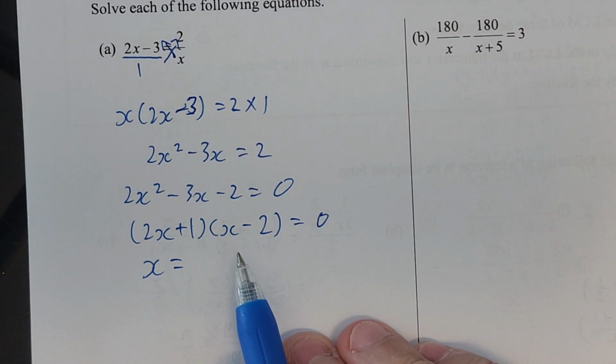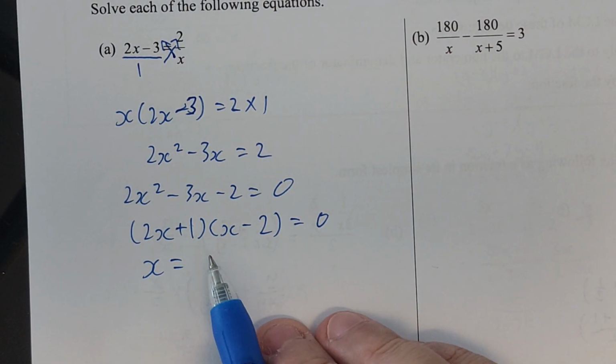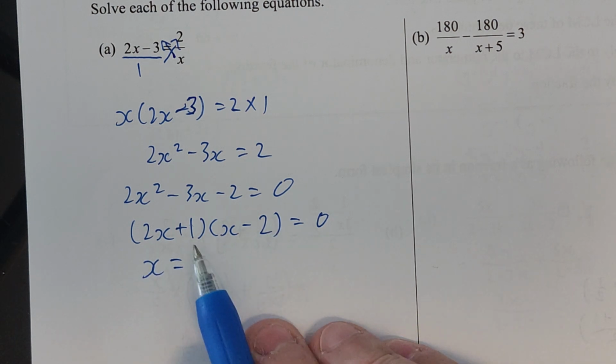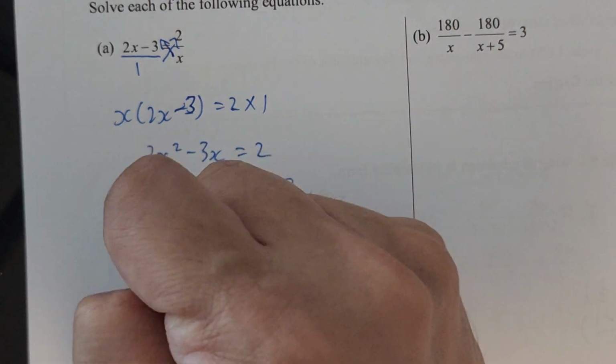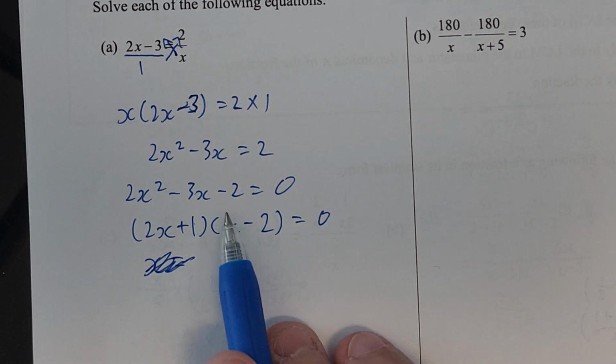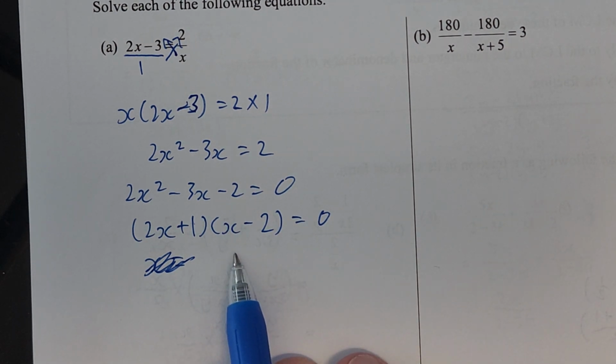Should be able to get this. Of course, whichever method you use for factorization is fine. After that, solving equation. I hope you still remember how to solve quadratic equation. This one is in the previous chapter.